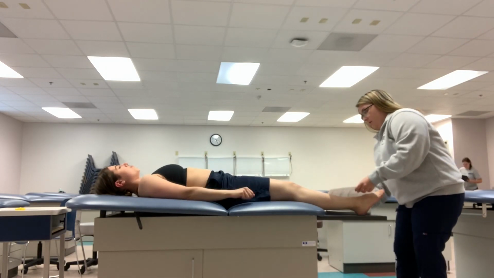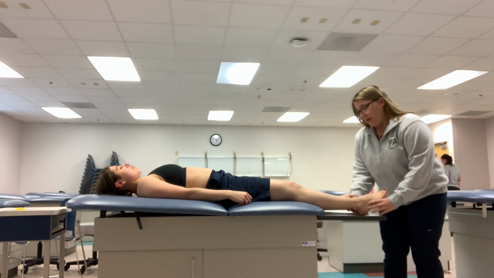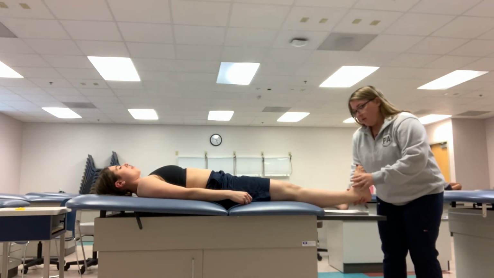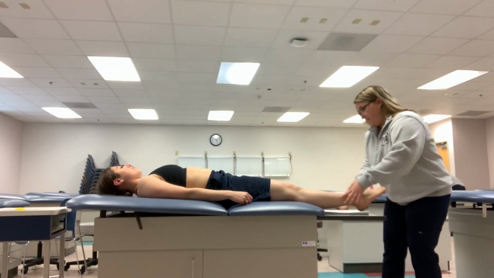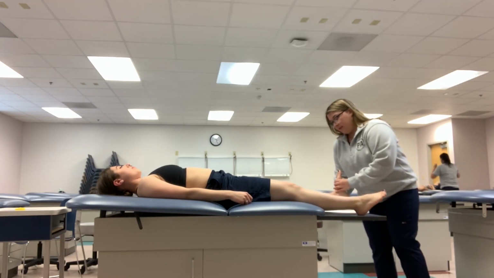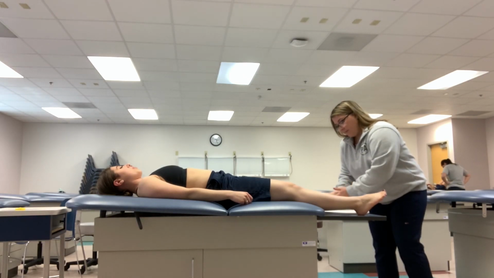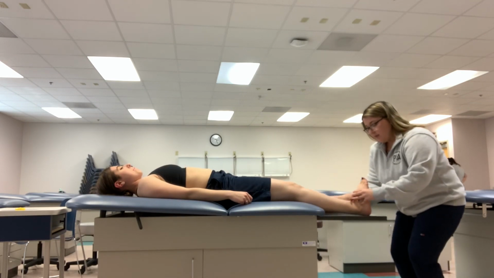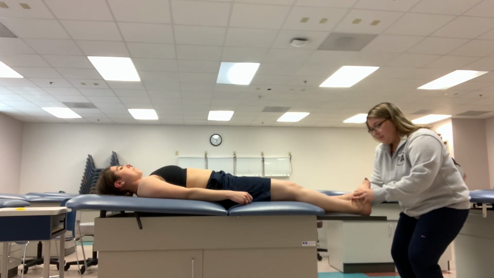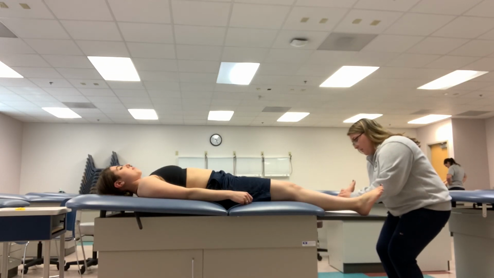Yeah. So now I'm going to assess the range of motion of the foot and ankle. So we have dorsiflexion, plantar flexion, inversion, and eversion. So again, dorsiflexion, plantar flexion, inversion, and eversion. And then flexion and extension of the toes. So curl your toes towards me and point them at the ceiling. Okay. And then again towards me. And then at the ceiling.